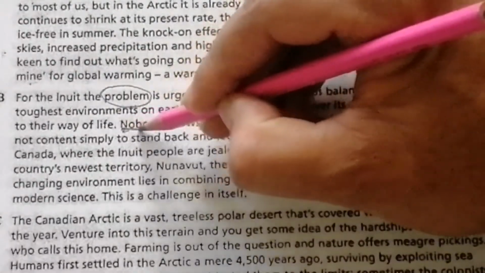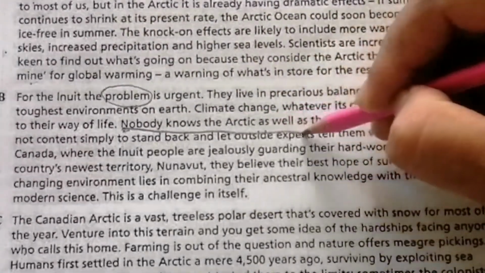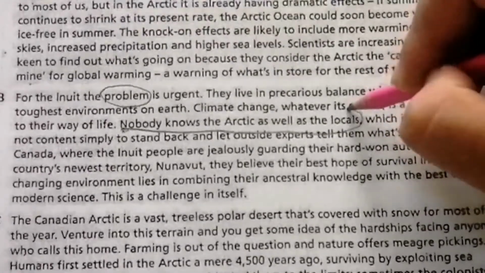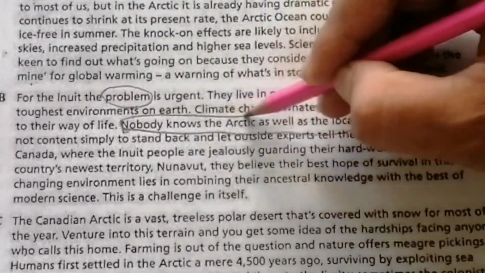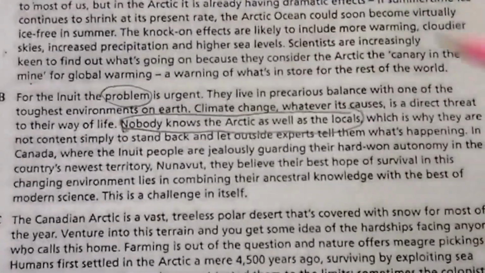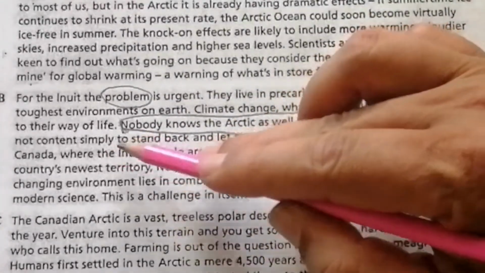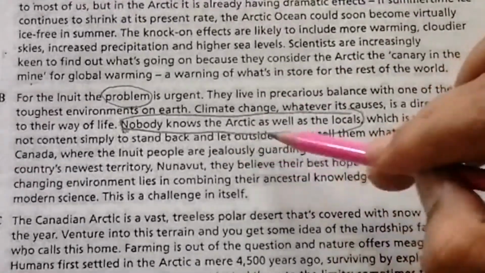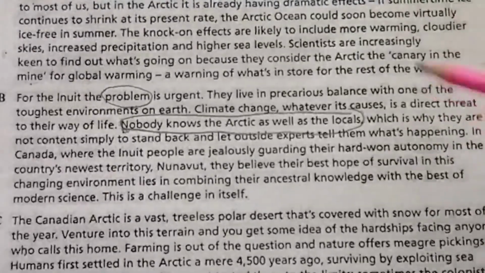So it means that the outside researchers do not know the Arctic as the locals do, which is why they are not content simply to stand back and let outside experts tell them what's happening.